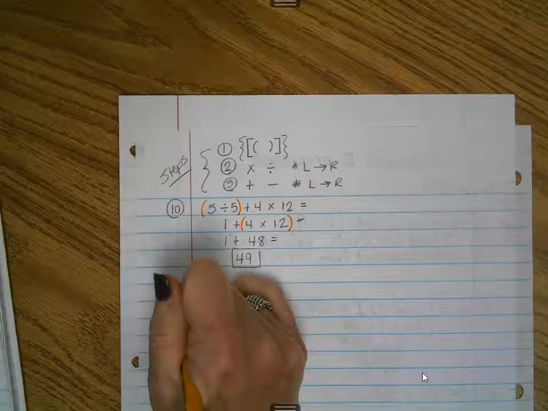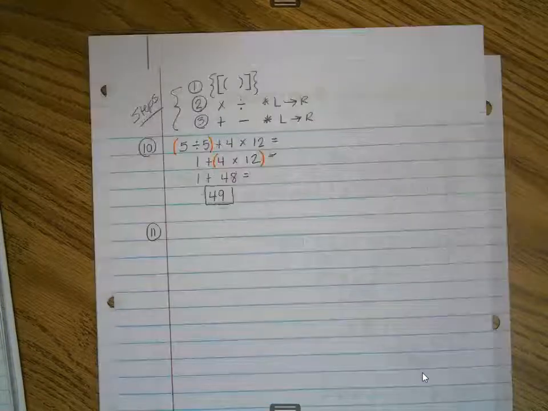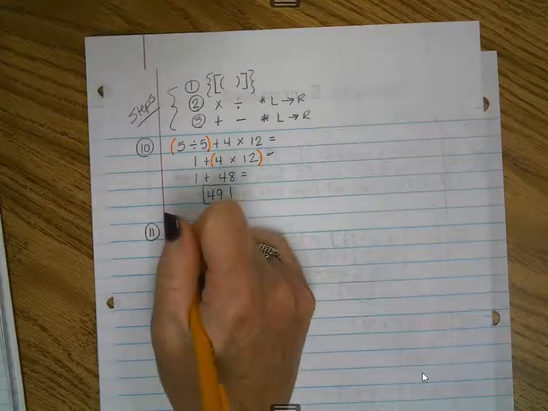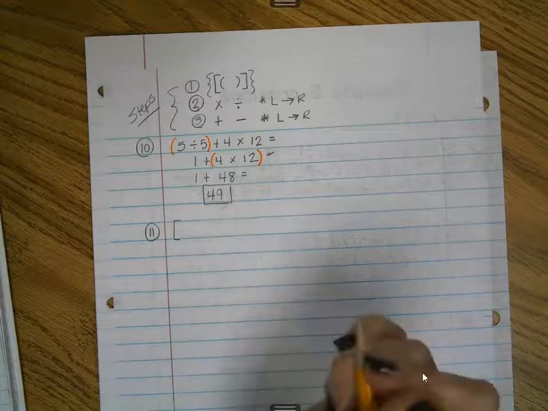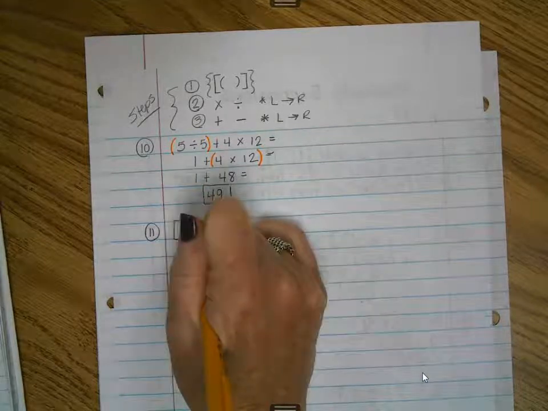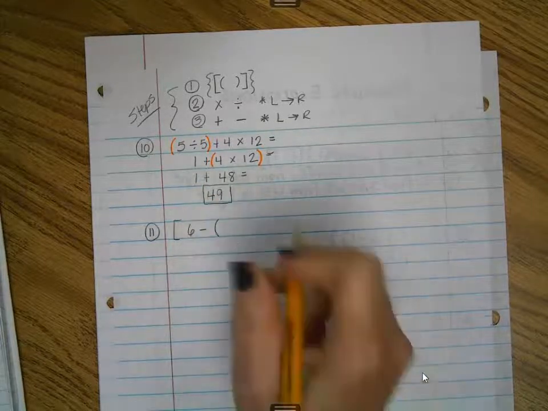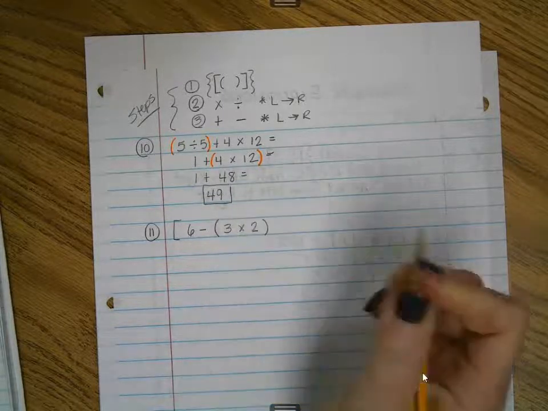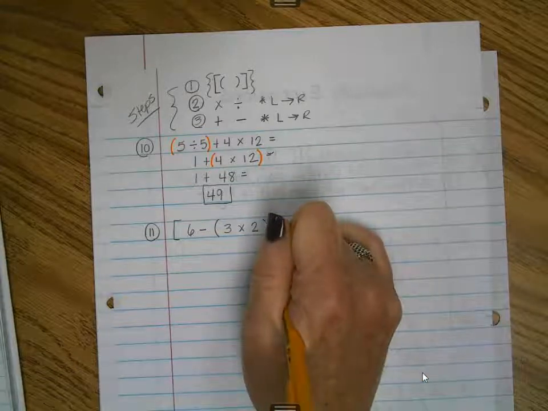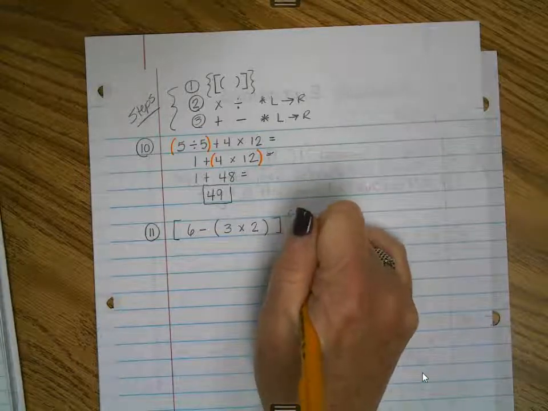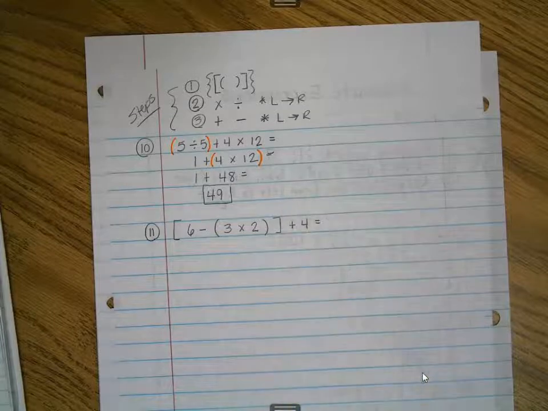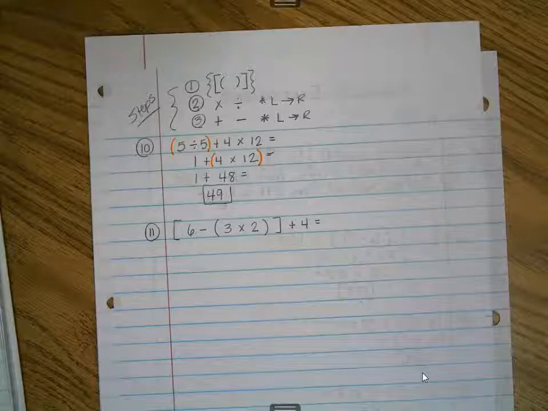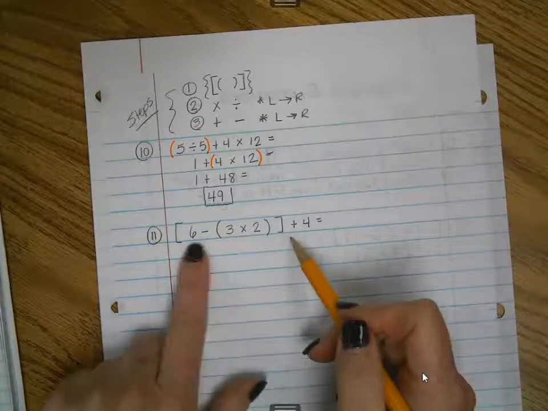So again, if you want to pause me and try this on your own, you're welcome to do that. Number 11 has some grouping symbols in it, so I like this one. So we're going to do a left bracket, 6 minus left brace, 3 times 2, right parentheses and right bracket, plus 4. All right, again, everything we do, we follow the order of operations. So do we have any grouping symbols? Absolutely. We have parentheses and we have the brackets.